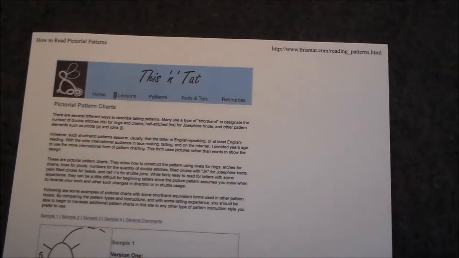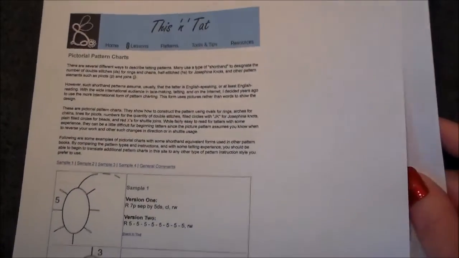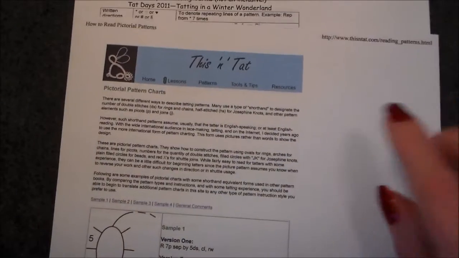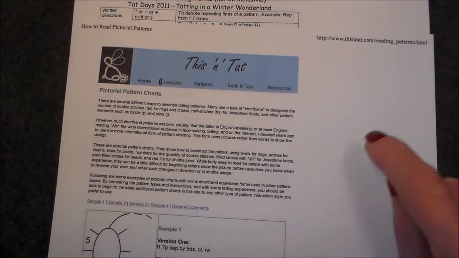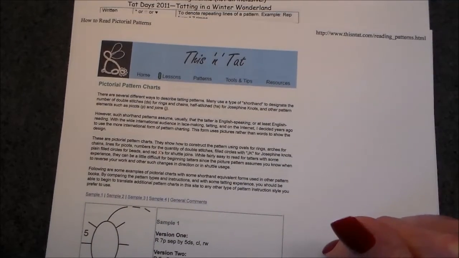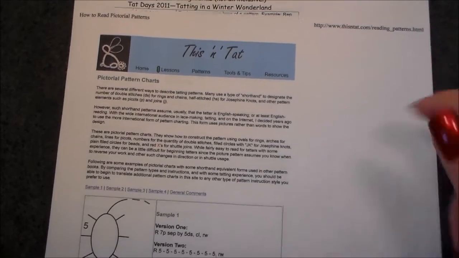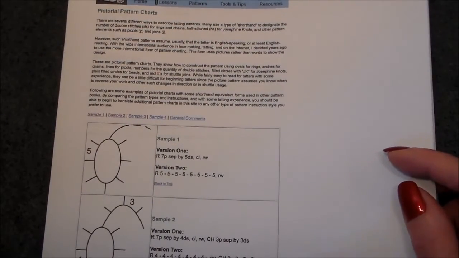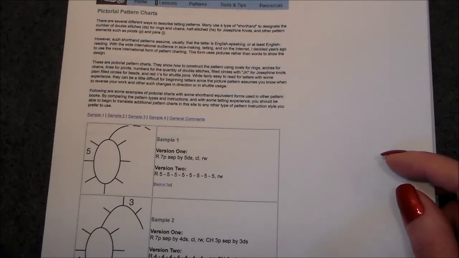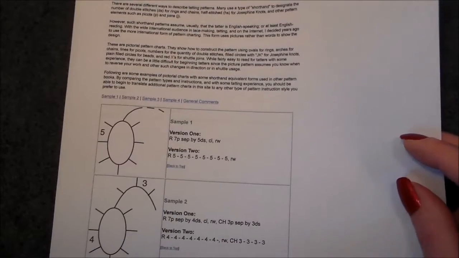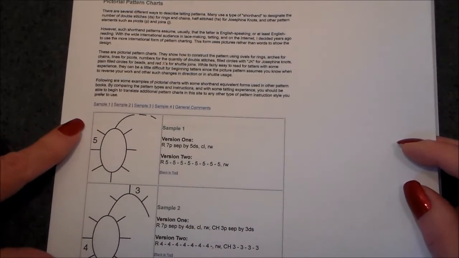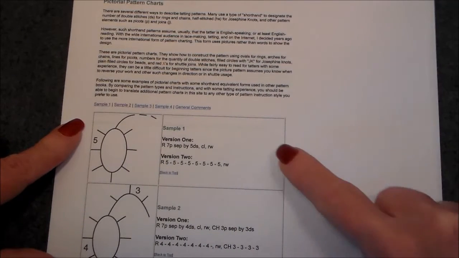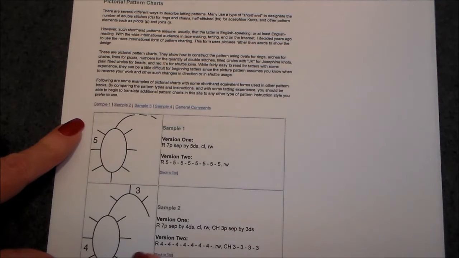All right, now let's get on to reading patterns. Here we have, this is from Bisentat. I'll give you a link to their website as well down below, okay? It's a wonderful website, okay? Don't get me wrong, she has a ton of information on her website. But one of the things that we use in class is this diagram, okay? And it shows the various ways that patterns are written.